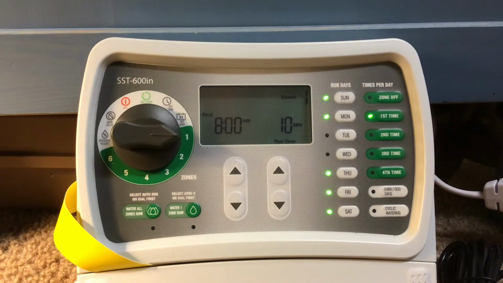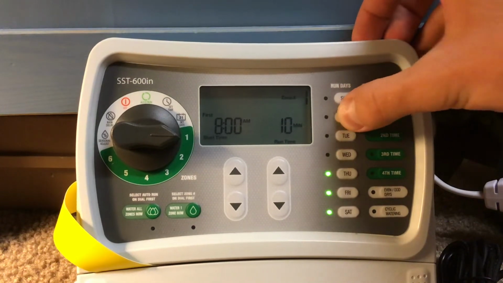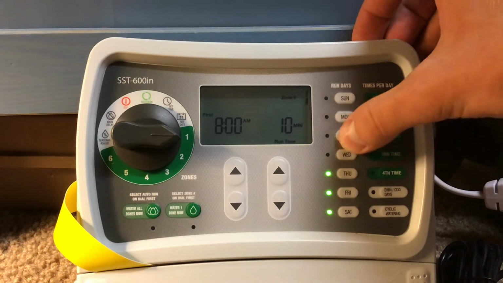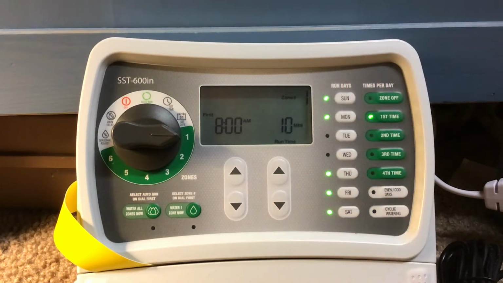So the next thing you need to do is set the watering days, which is right over here where it says run days. You just press the buttons. The ones with the green lights on are water days. The ones with the green lights off are non-water days. So you just press the buttons to set your watering schedule.